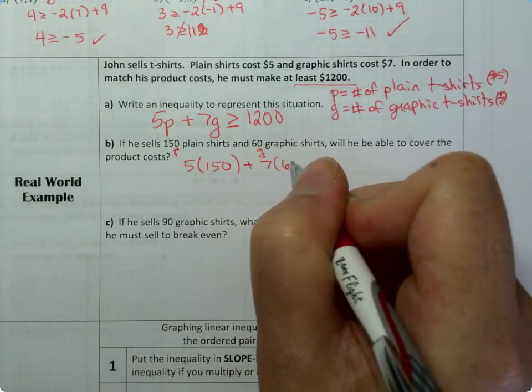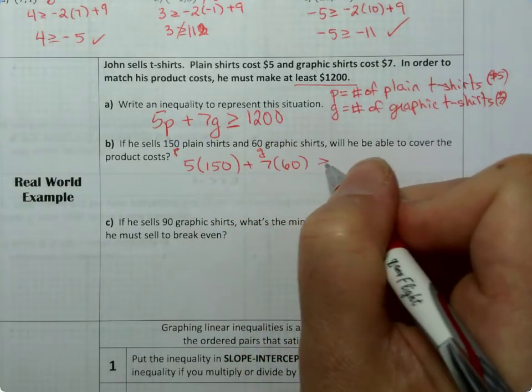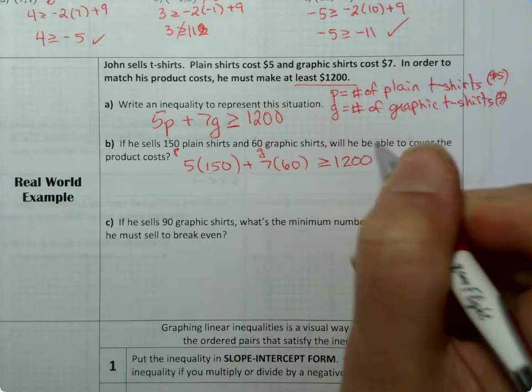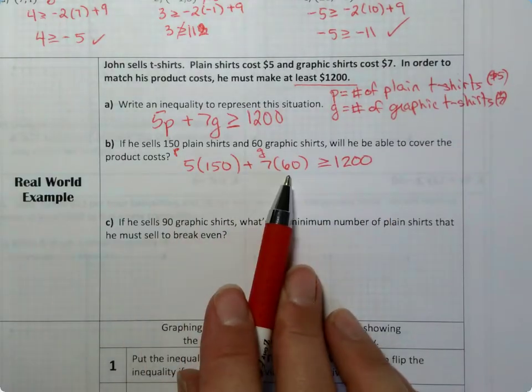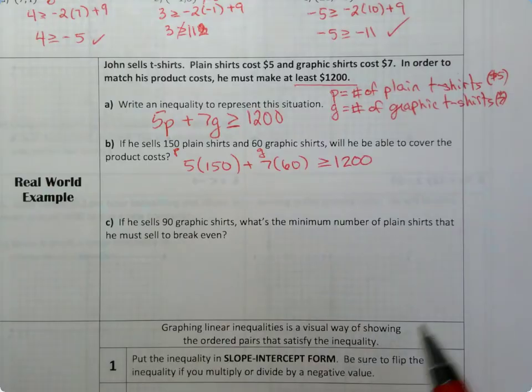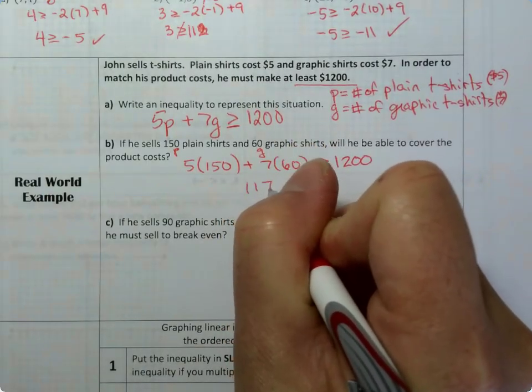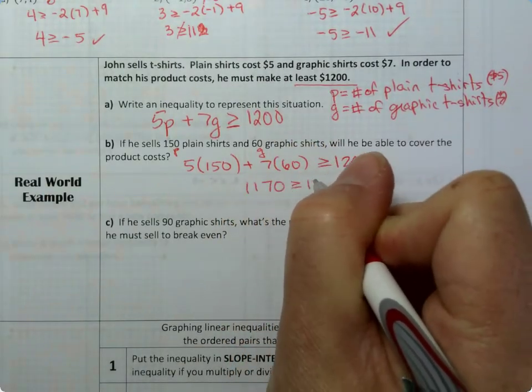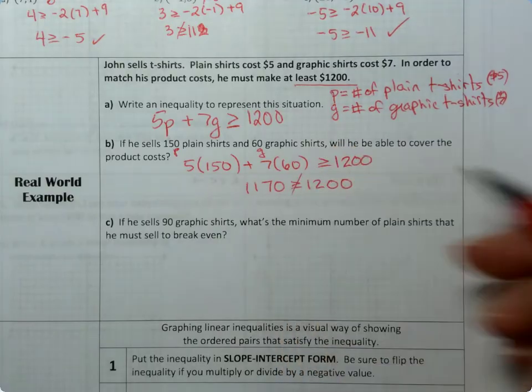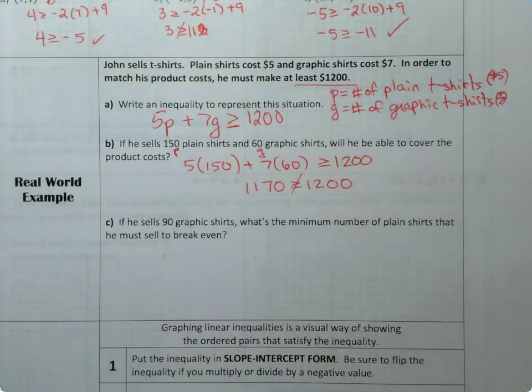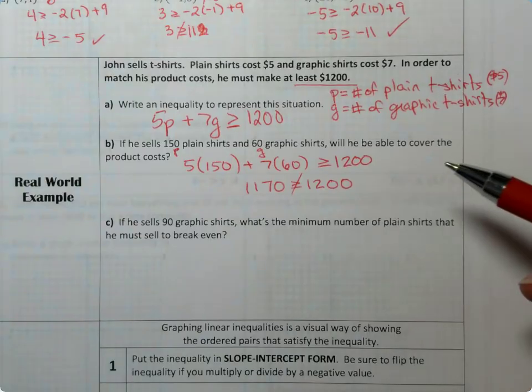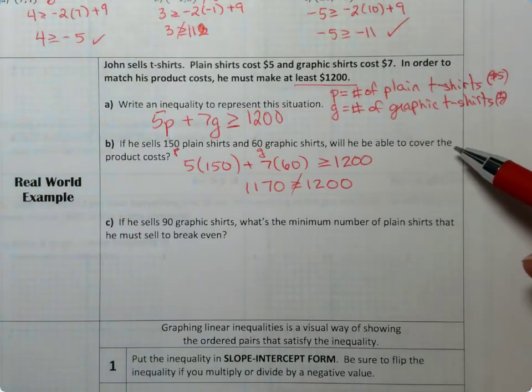And I'm probably going to do a quick calculator on this and see what I get. So multiply, add them up. I believe it's 1170. And that is not going to work, is it? Okay, so that's not your answer. You do need to state it. It says, will he be able to cover the cost?